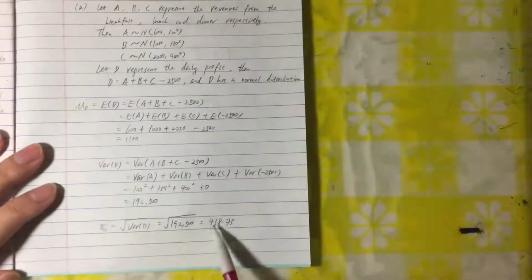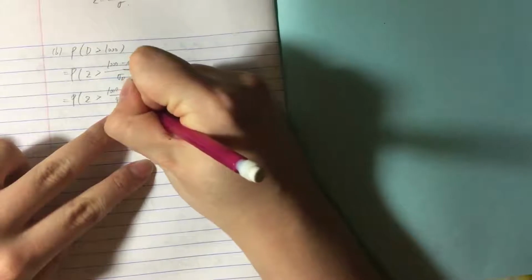Sigma of D is 438.75. Then use my calculator. 1000 minus 1100 over 438.75. If I use my calculator, round to 2 decimal places, I get negative 0.23. So we are looking for probability that Z is greater than negative 0.23.